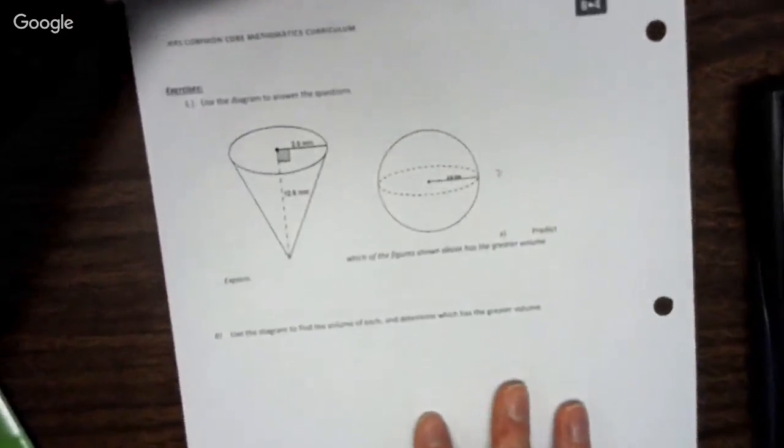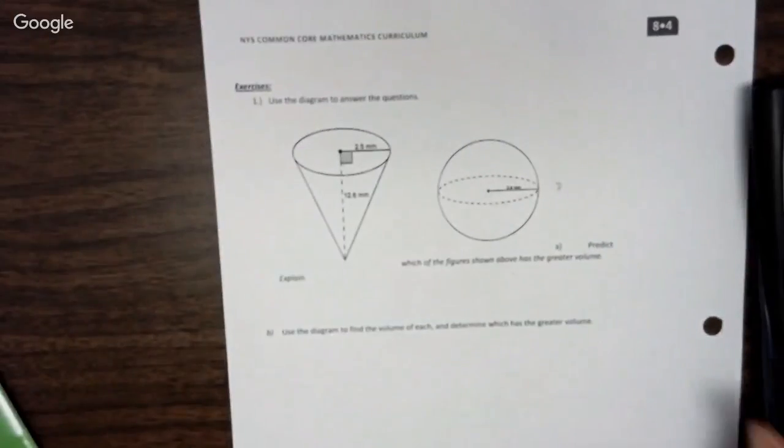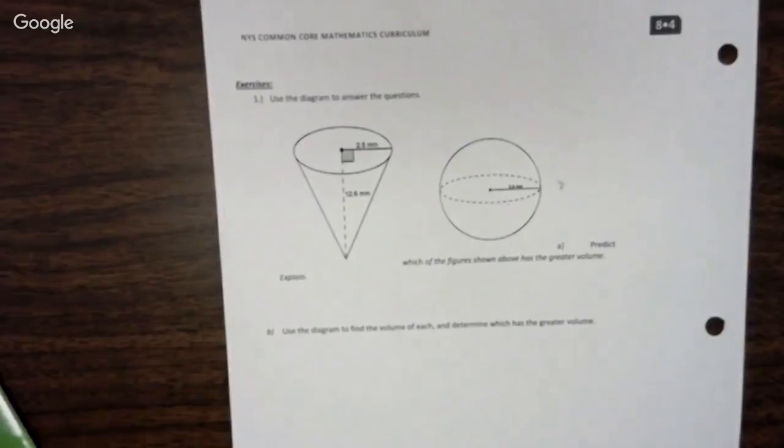All right, the next page is all exercises that I would like you to try on your own and check when you are finished. Go ahead and do that now.